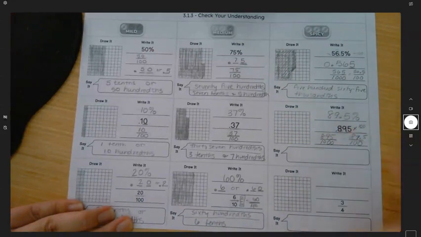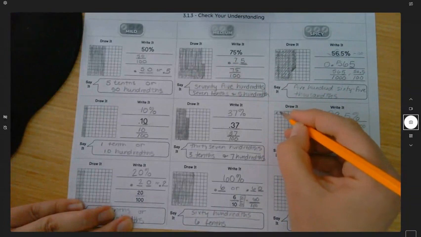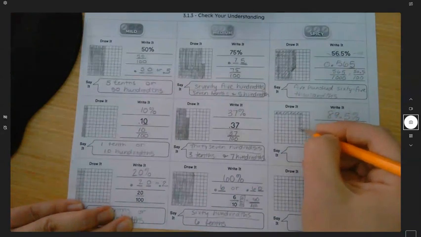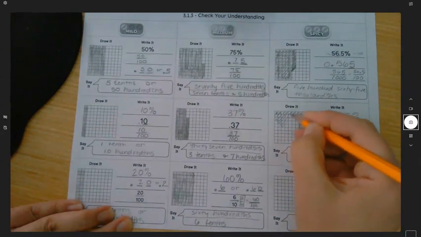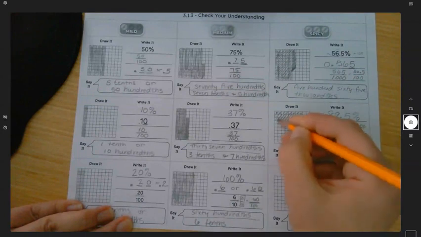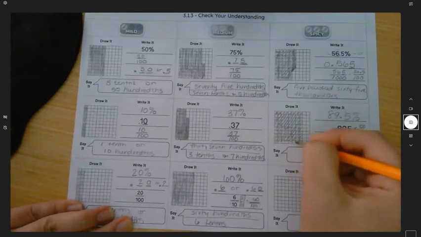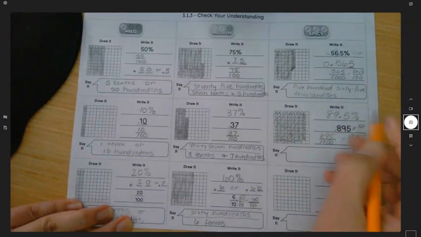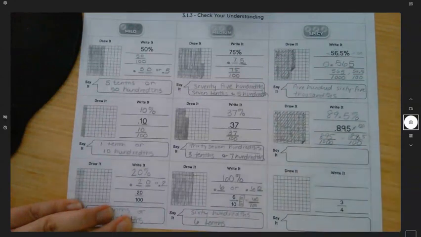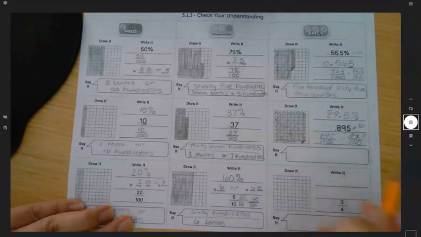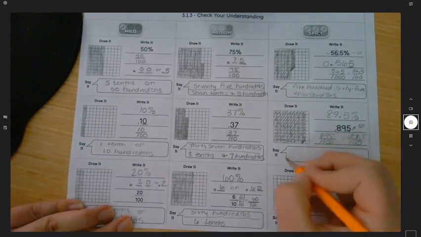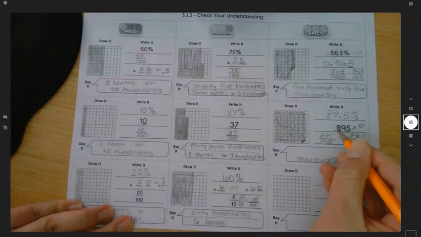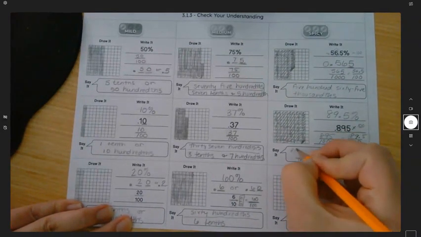So I know I'm going to go to 89, which is 8 rows. 10, 20, 30, 40, 50, 60, 70, 80. And we fill it all in. And then 89, almost all the way to the bottom. And then I have a half. Then to say it, I go to my decimal. I am in the thousandths place value. And then I would write 895 thousandths.